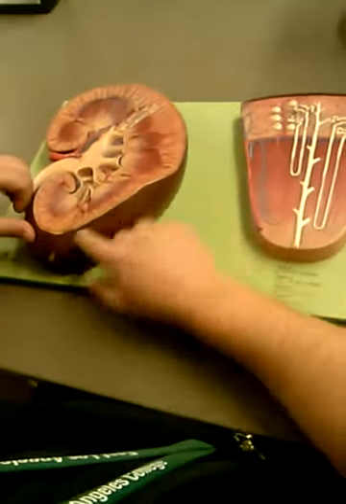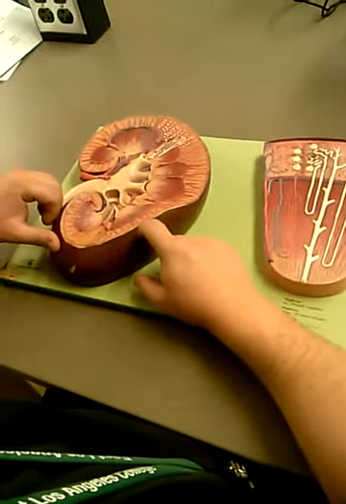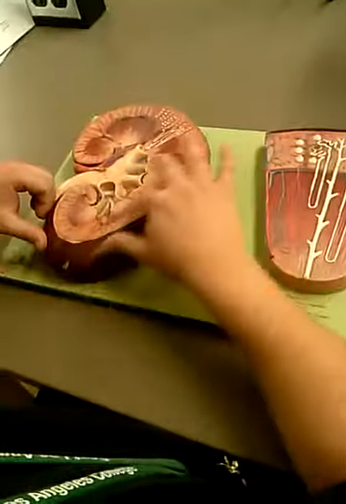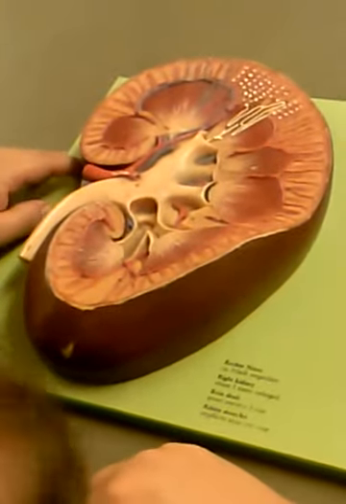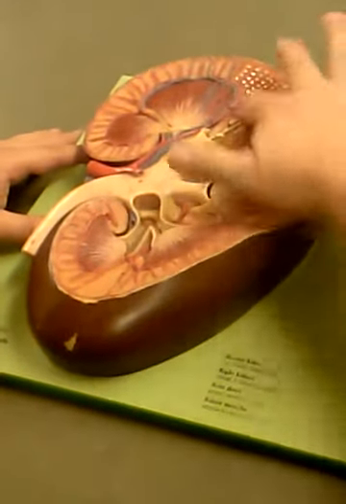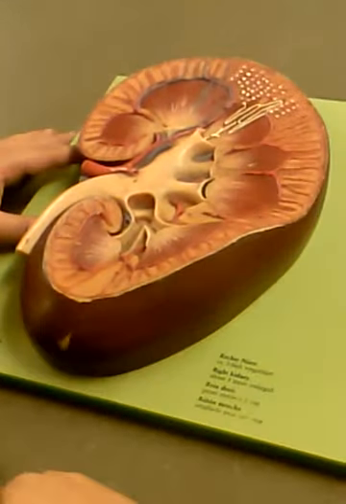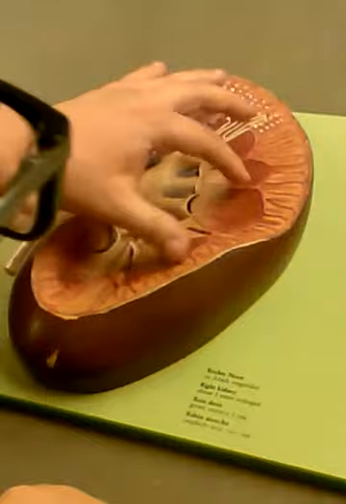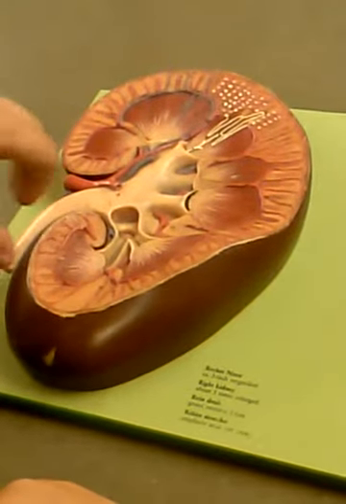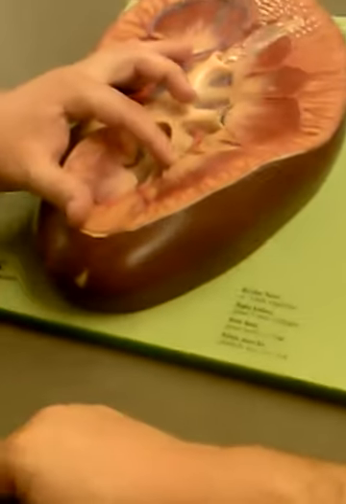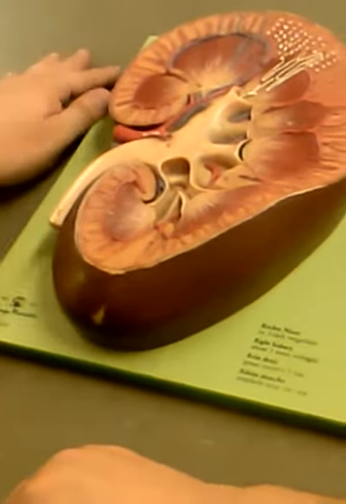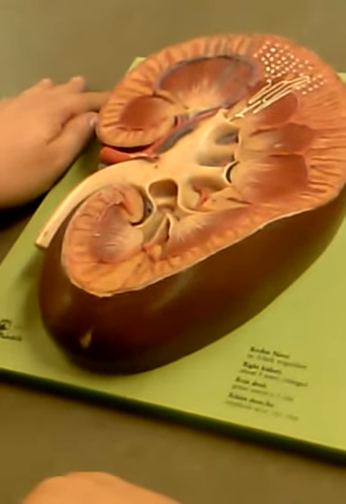Outer layer here is the capsule. Next layer here that looks kind of lighter than the other layers, that's the cortex. This layer inside here is the medulla. All of these triangular structures that you see in the medulla, those are called renal pyramids. The very tip of the renal pyramid is called a renal papillae.